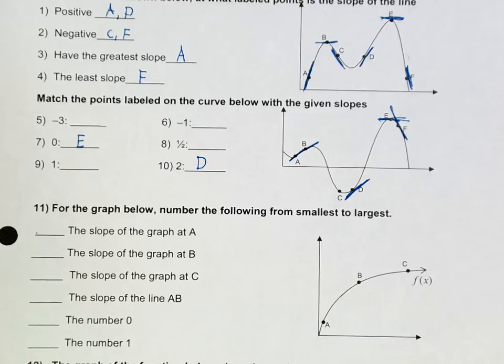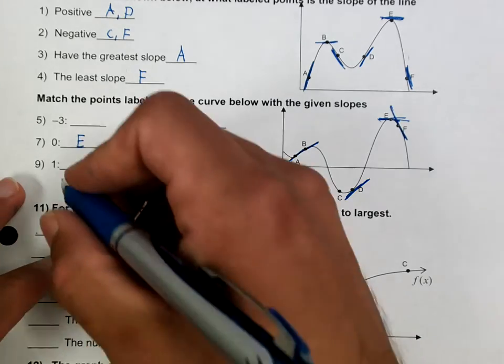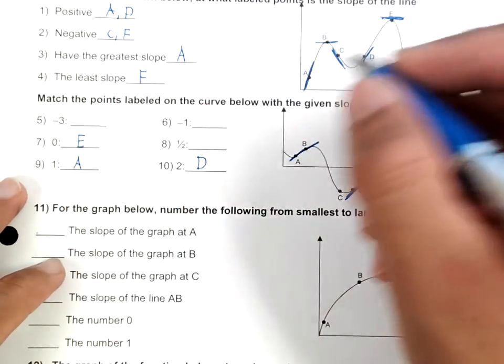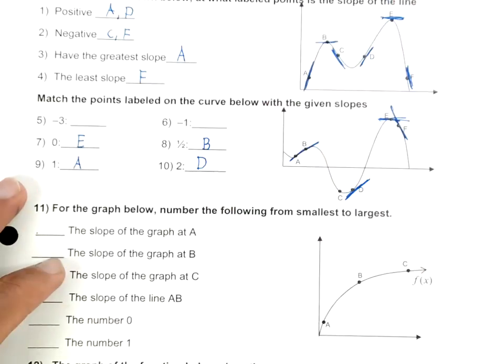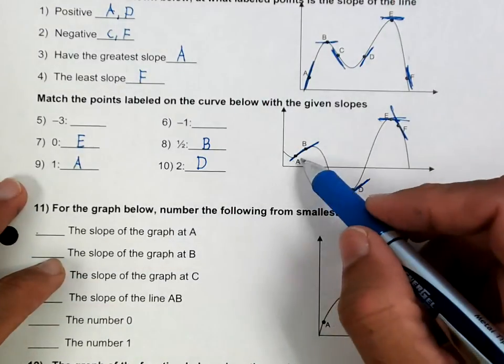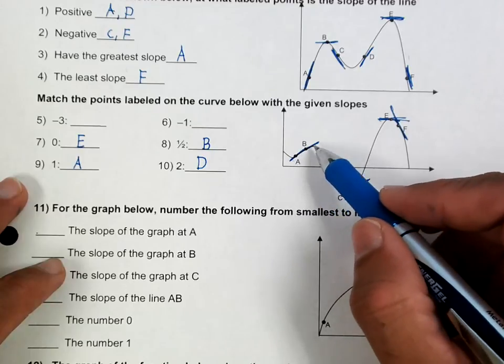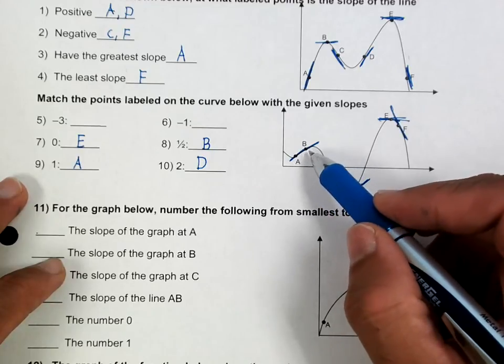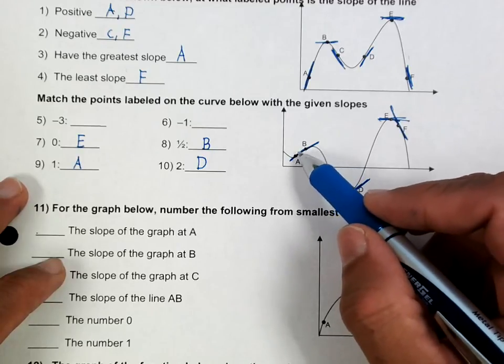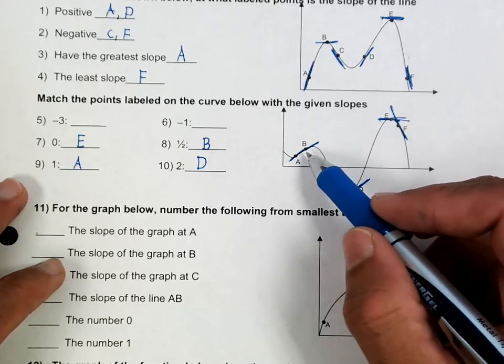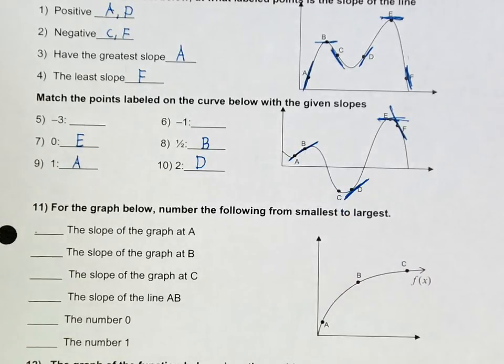It's really hard to tell on this one, but I'm going to say that 1 would be this one, and B would be that one. Normally, if this is a concave down function, if you have a function that's concave down at this point, normally A is going to be steeper than B. Okay, so hopefully you understand that.